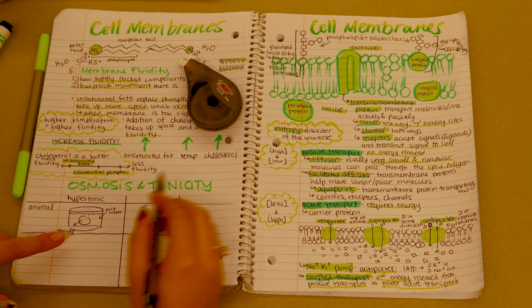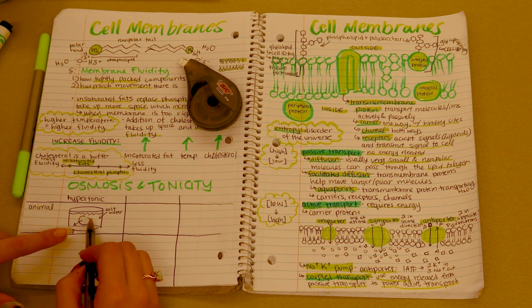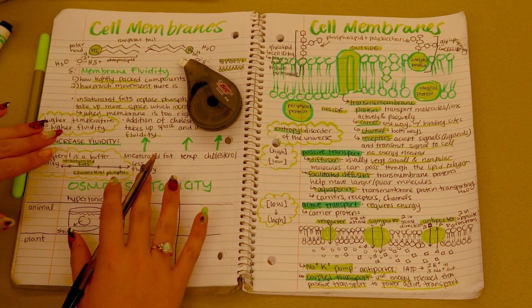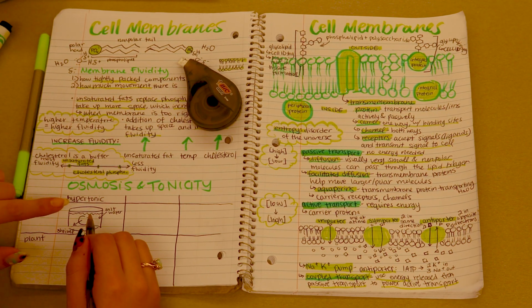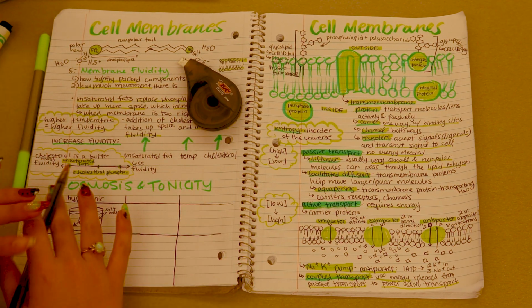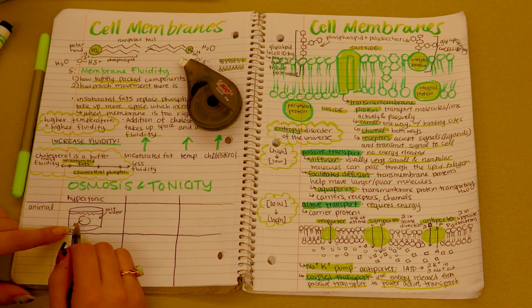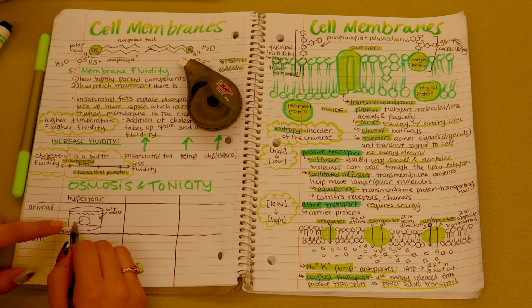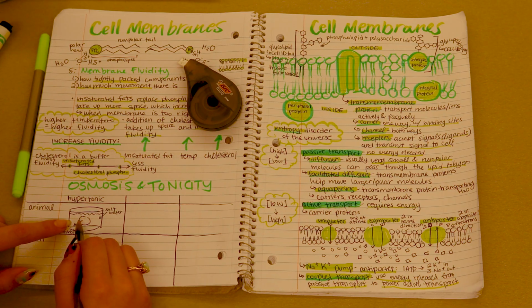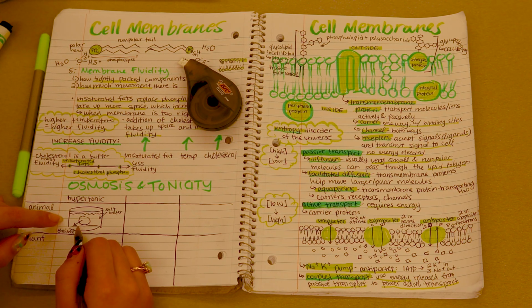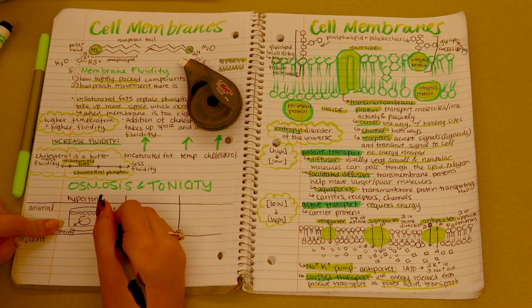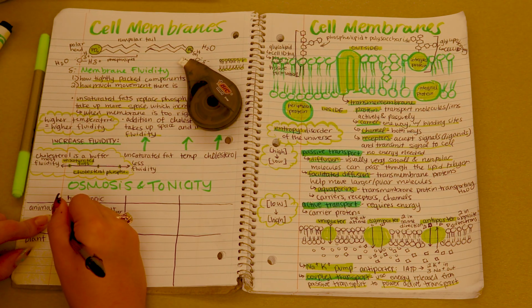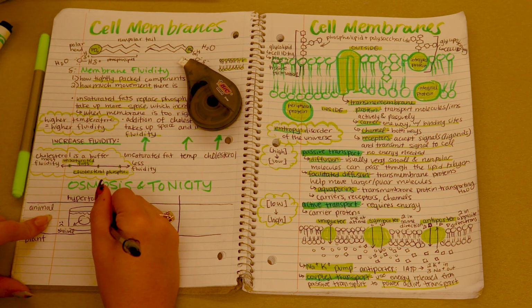Remember, entropy, we want to balance out our environment. There is more solute in the salt water, so the water in the animal cell is going to want to even that out. So we'll have a shriveled cell, and the animal cell does not like this. This is bad. It'll become crenated.